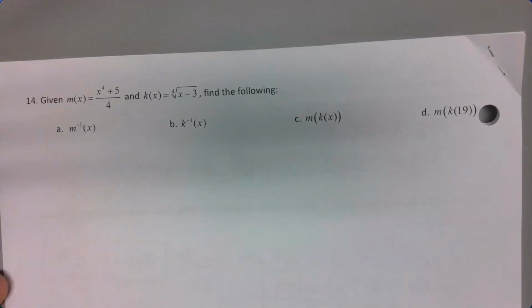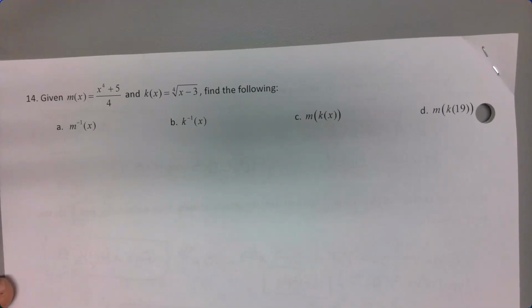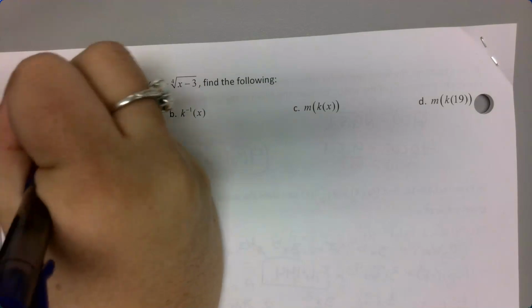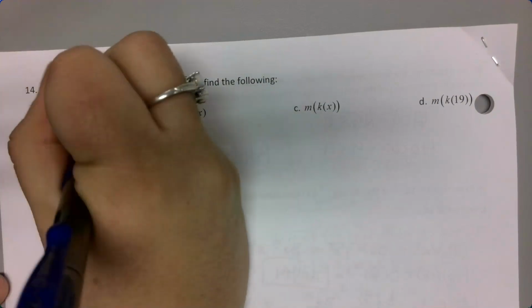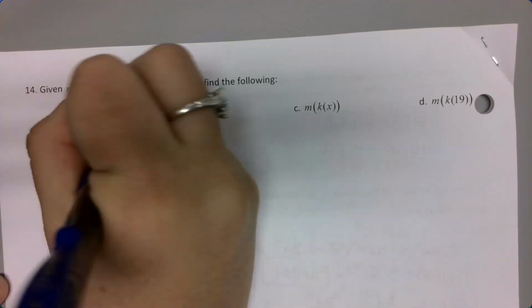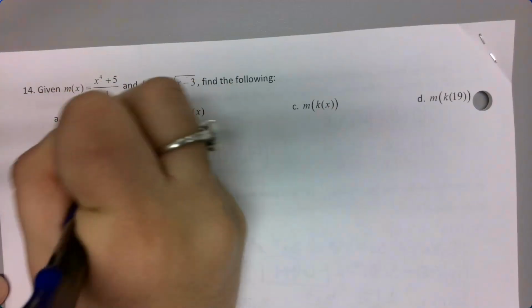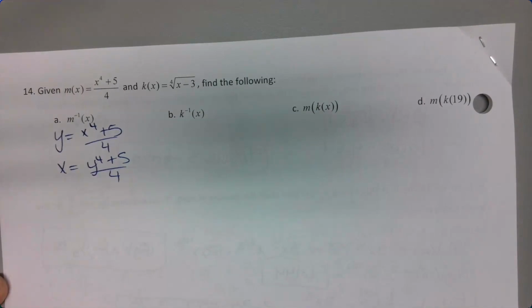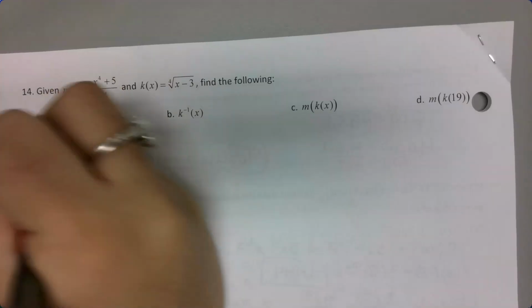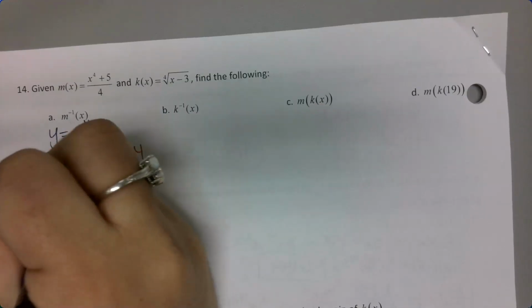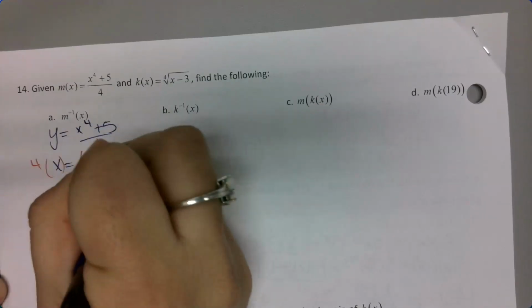This next one gives me two functions, and it wants me to find the following. The first one is my inverse function. So I'm going to start off by writing the function with a y. Then I want to switch my x and y. I want to get rid of the 4 on the bottom of the fraction. So I get 4x equals y to the 4th plus 5.